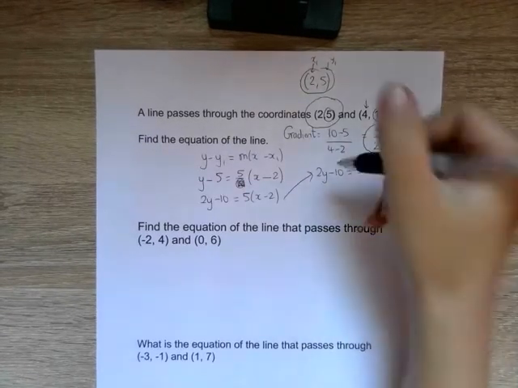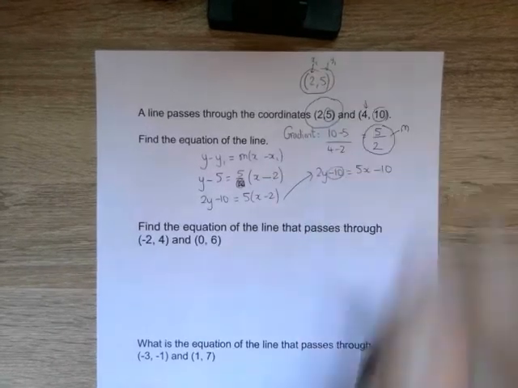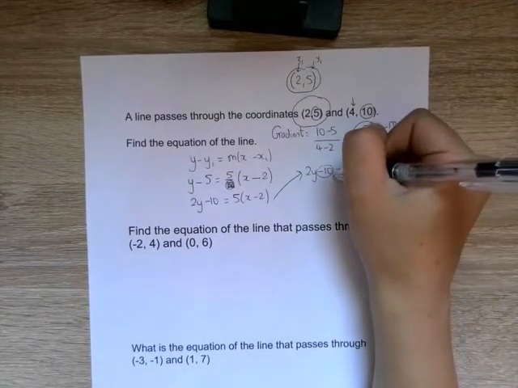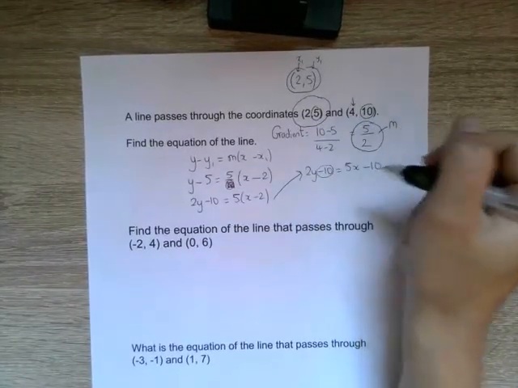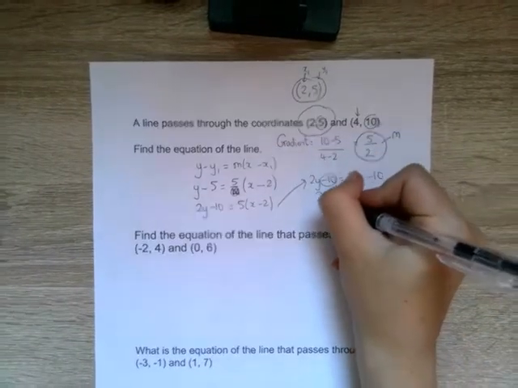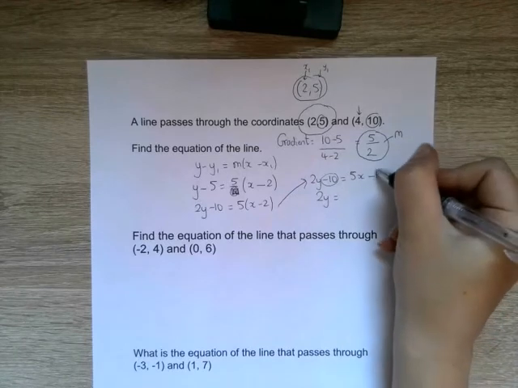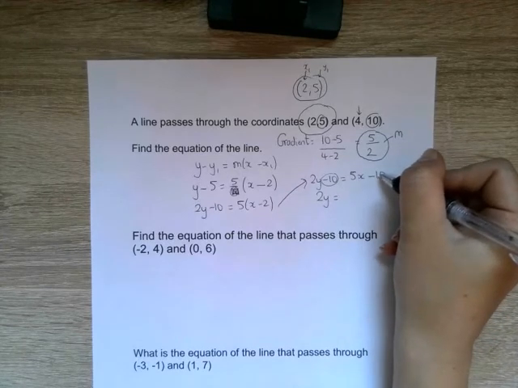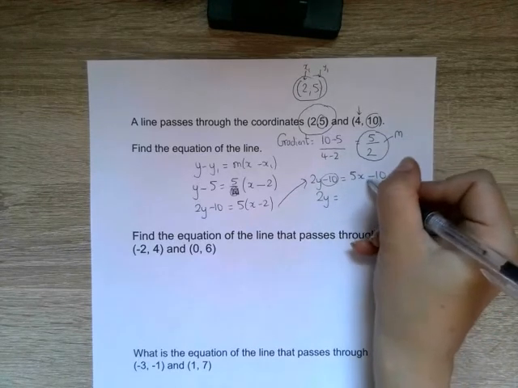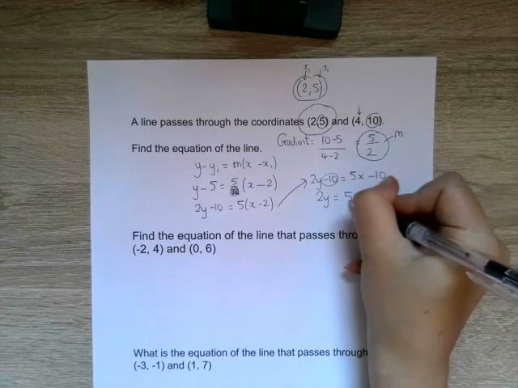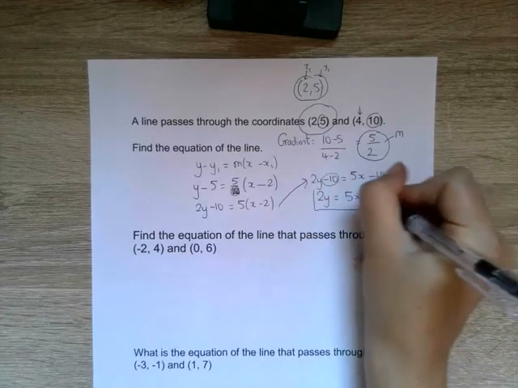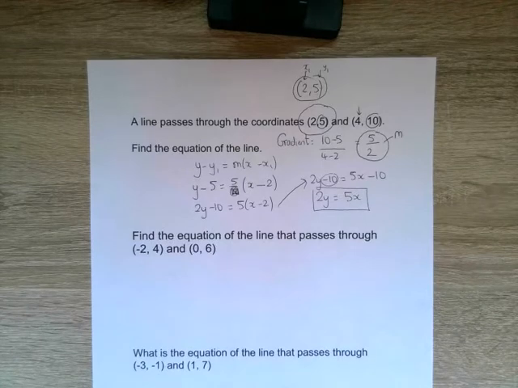And now the last step would be to get rid of this minus 10. Remember, you need to do the opposite thing to get rid of that. So if it's saying minus 10, we need to add 10 to the other side. So this side will just become 2y, and if I add 10 to minus 10, I get back to 0. So I would just get 2y equals 5x. That would be my final answer for that one.